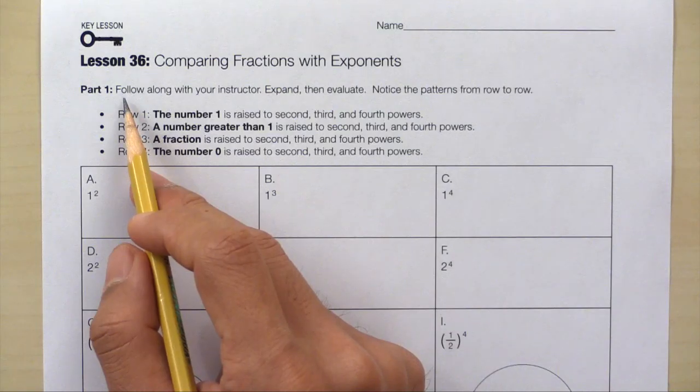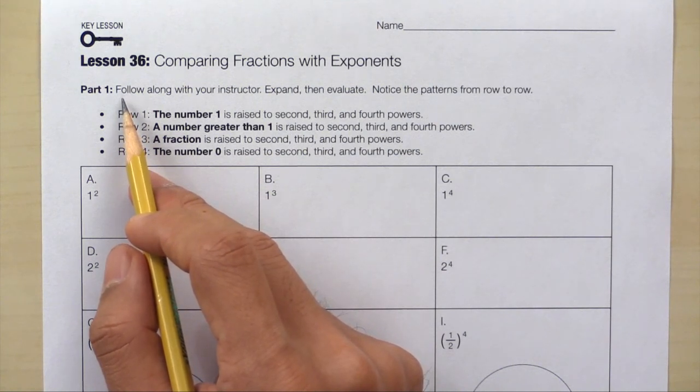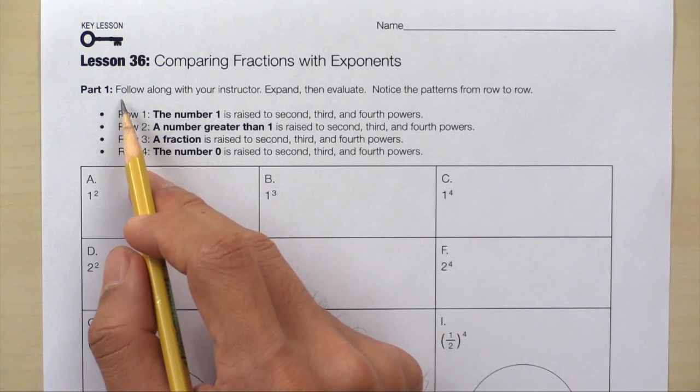Lesson 36, Comparing Fractions with Exponents. Here's part 1. Students will follow along with their instructor. They're going to expand, then evaluate. Also, notice the patterns from row to row.